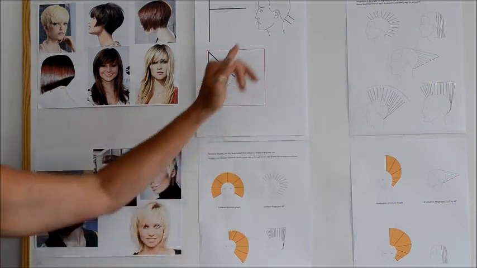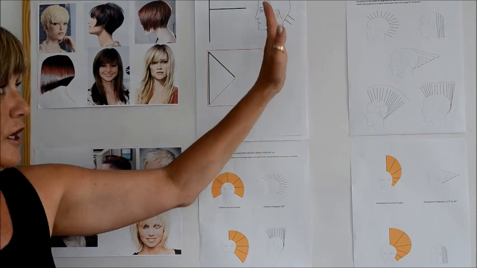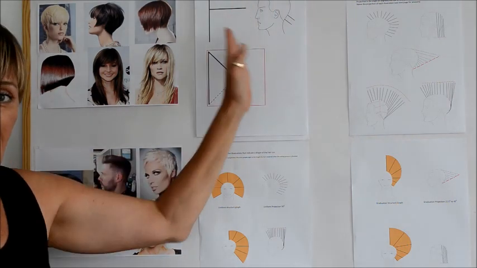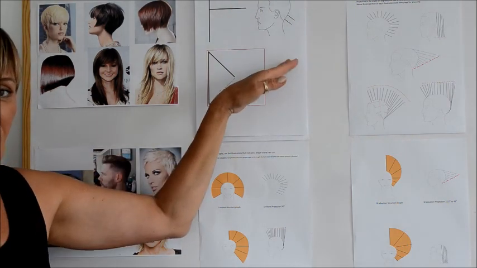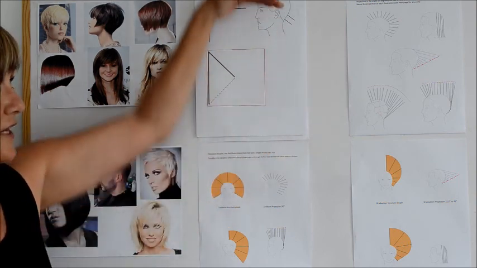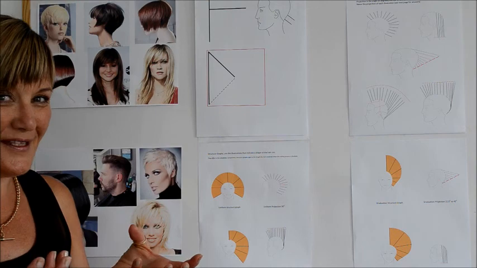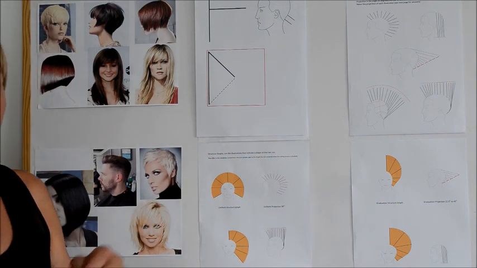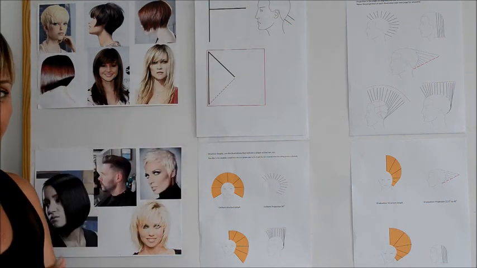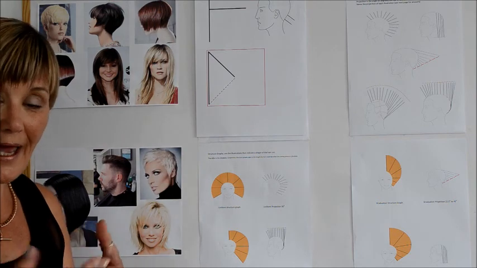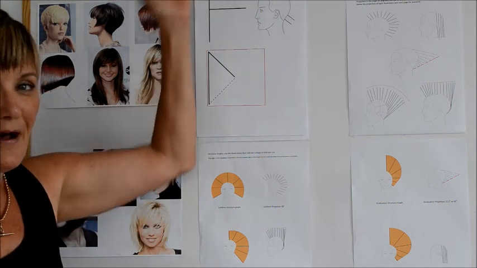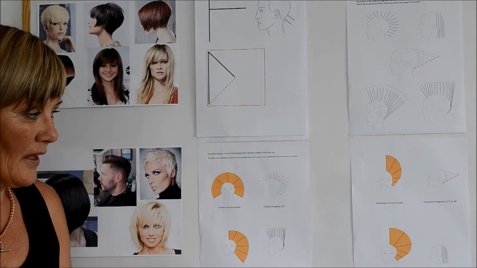Now, as we know, with a head shape, the head is curved. So working straight out from the head on the different areas of the head will require us to hold the hair at a different angle. It will still be 90 degrees. Or if you're graduating, it'll still be 45 degrees. Or if you increase layering, it will still be above 90 degrees.